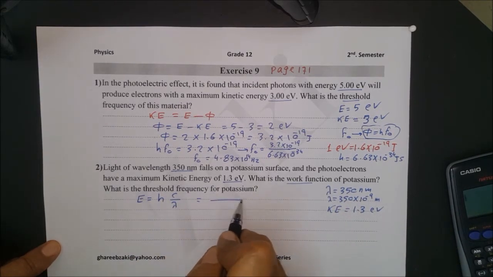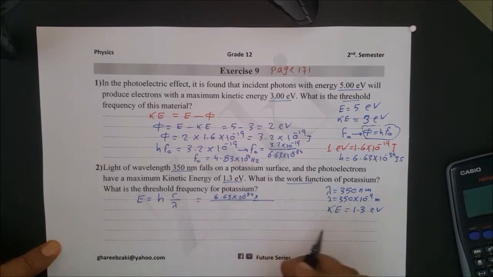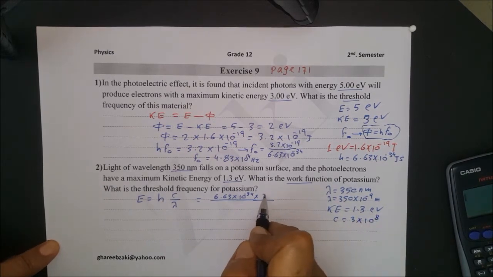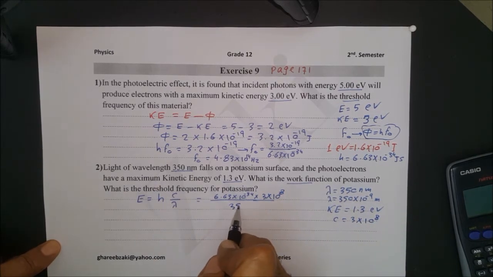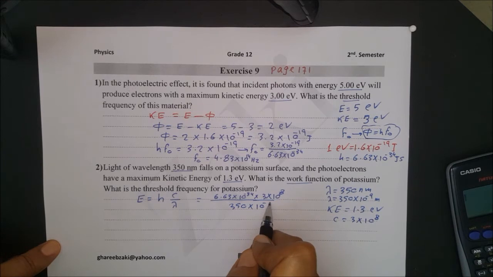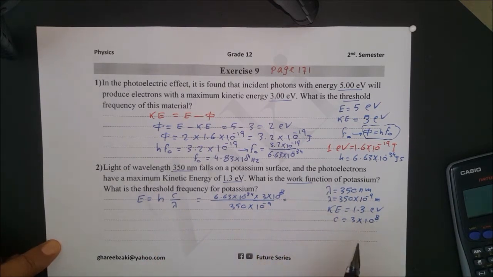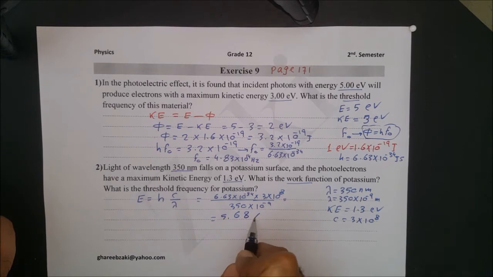So the answer is 6.63 times 10 to the power negative 34 multiplied by the value of c. c is the speed of light, 3 times 10 to the power 8, divided by lambda, 350 multiplied by 10 to the power negative 9. From this we can get the energy. The energy, by using the calculator, is 5.68 times 10 to the power negative 19 joule.